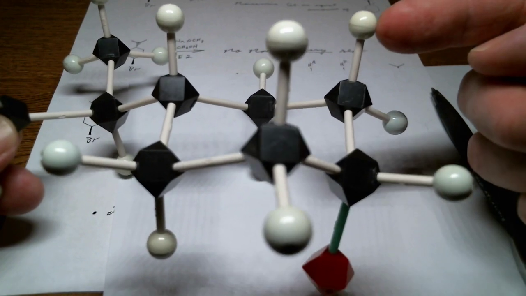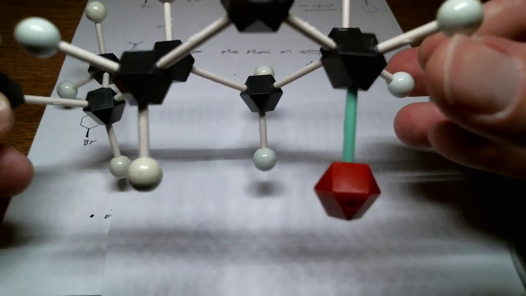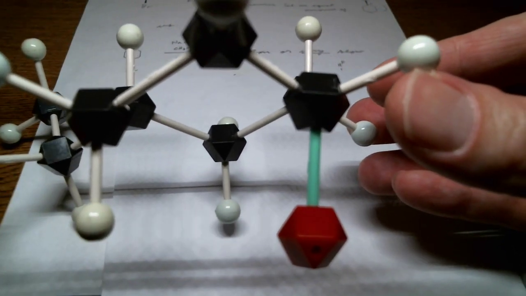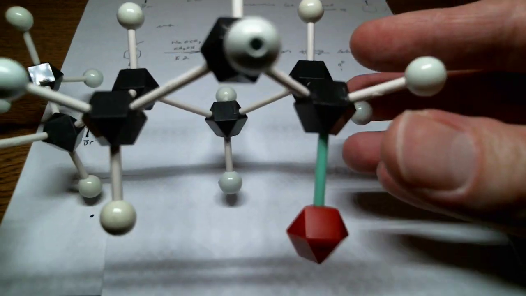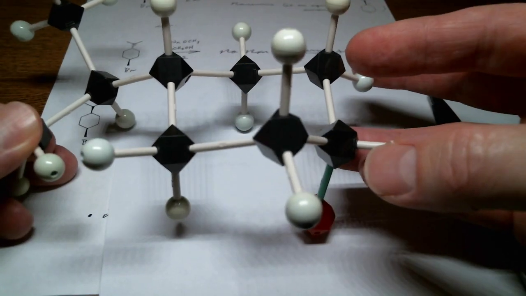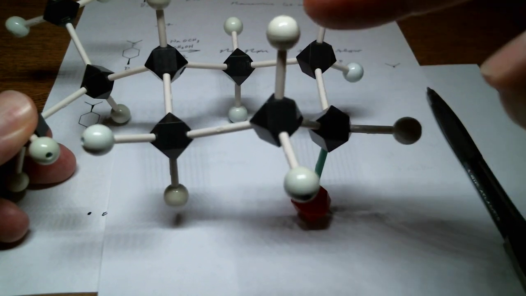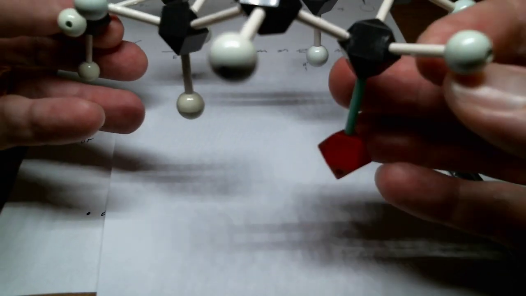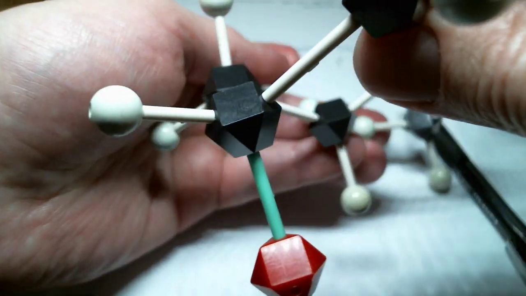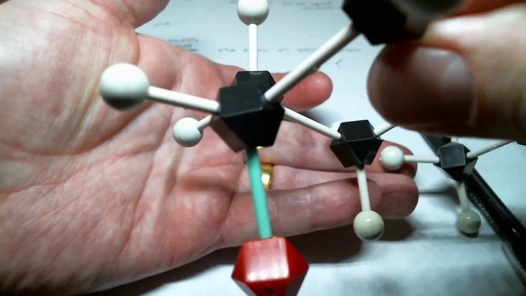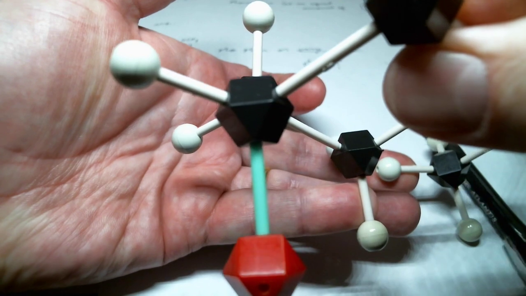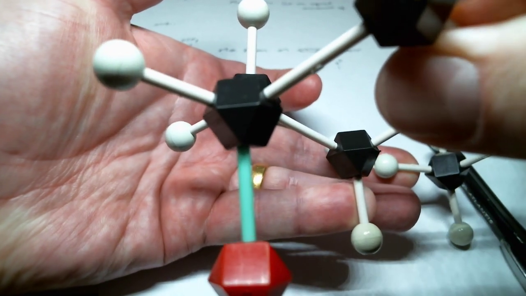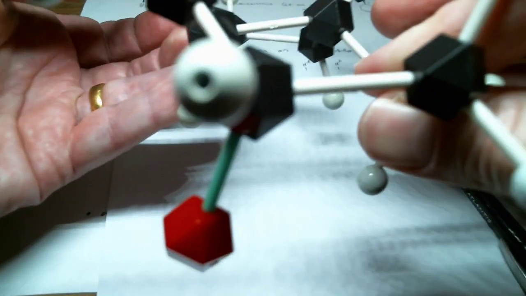This hydrogen is anti-periplanar to that bromine leaving group, right? You can see that through that Newman projection. This other beta carbon has a hydrogen that is also anti-periplanar to the bromine. We'd have to flip the molecule around to put it in that Newman projection position where you can see that hydrogen is anti-periplanar to the bromine.